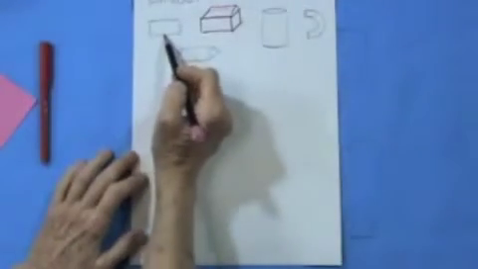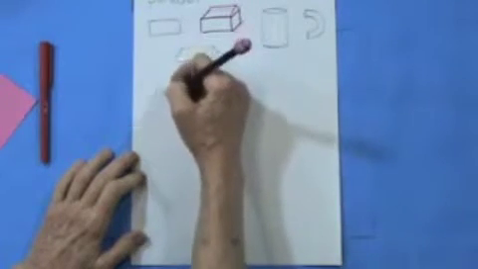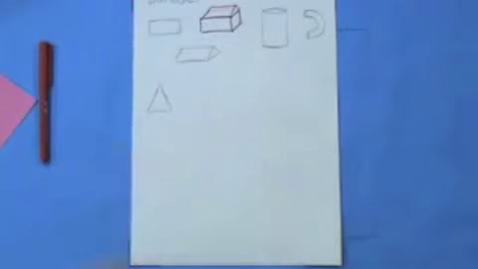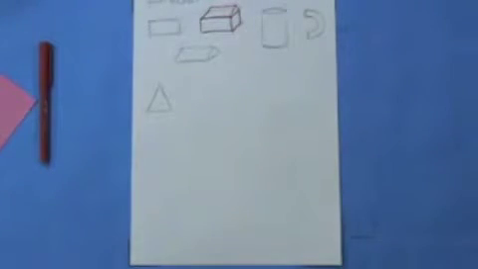Now, let's see, we use the rectangle. Now, let's go for a triangle. There's our triangle. Now, which forms do we associate with a triangle? Well, of course, we already did the triangular prism. And then they come up with pyramid.